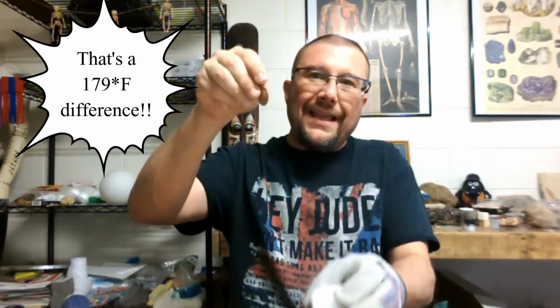But this quarter is about 70 degrees. This dry ice is 109 below zero. Remember, the dry ice sublimates, or boils, it phase changes at minus 109. The quarter is a lot warmer than that. So we can't see these particles, but inside the dry ice, those particles are moving, they're pretty slow. Inside the quarter, the particles are moving, they're slow, but the quarter's a lot warmer.